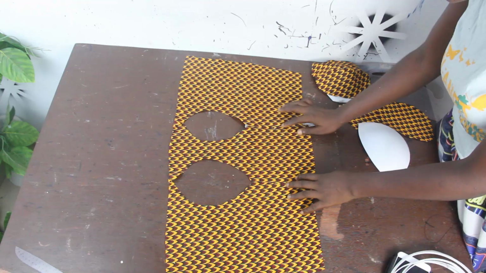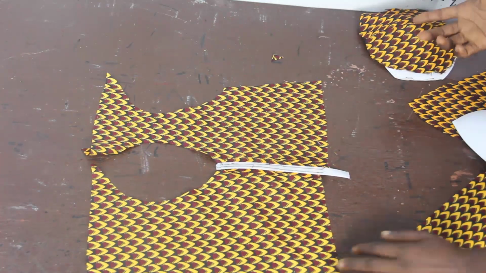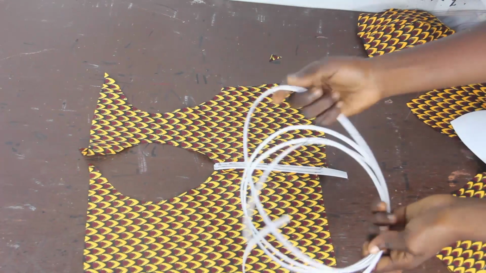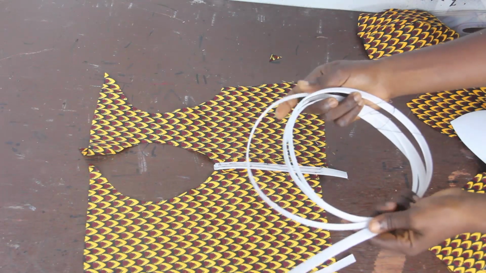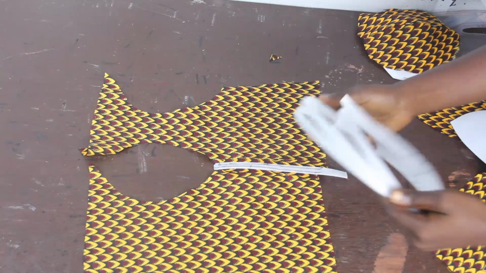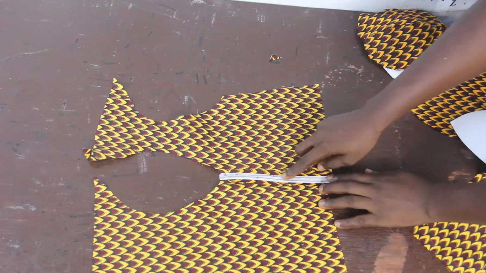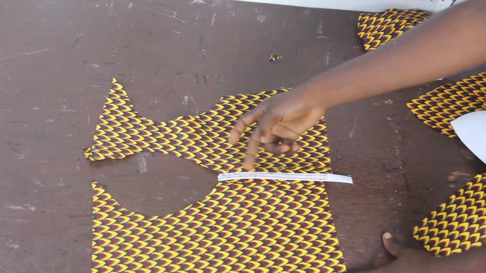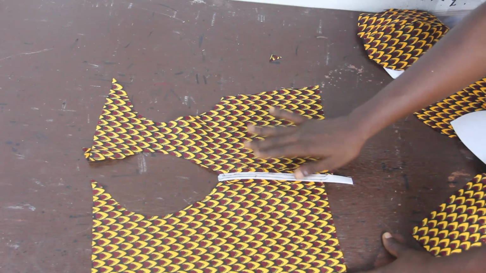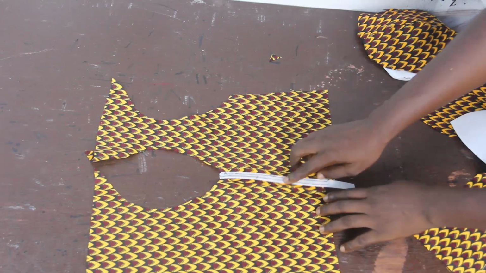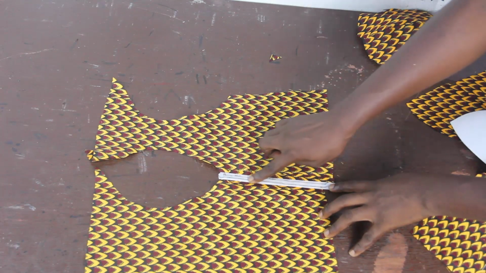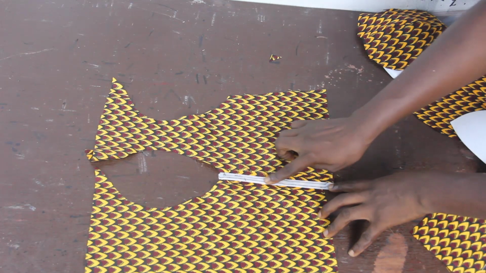So once you are done, like I said earlier, I'm making use of the sewable bony, so you can actually sew on this type of bony. So go ahead and place your bony, but make sure you iron it so that it can lay flatly well. So once you are done with that, you place your bony this way and then you go ahead and stitch it.